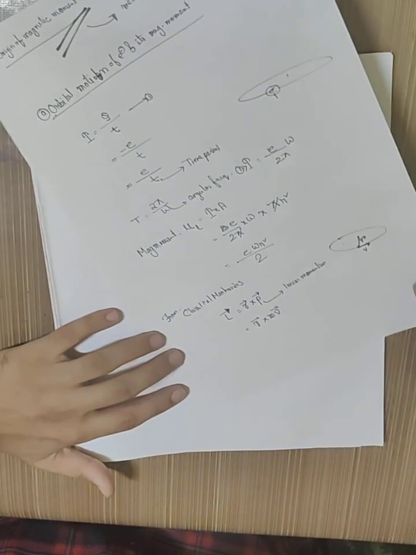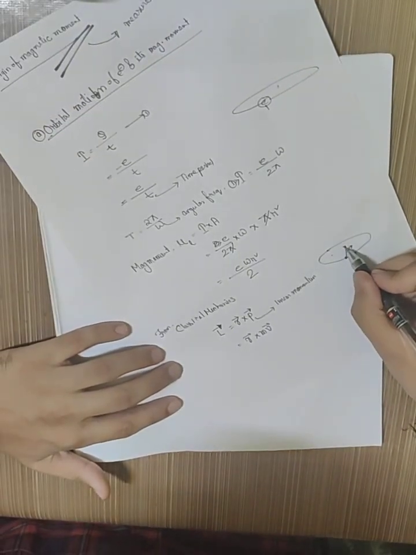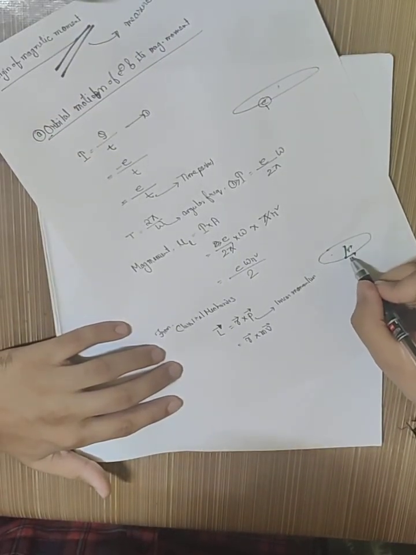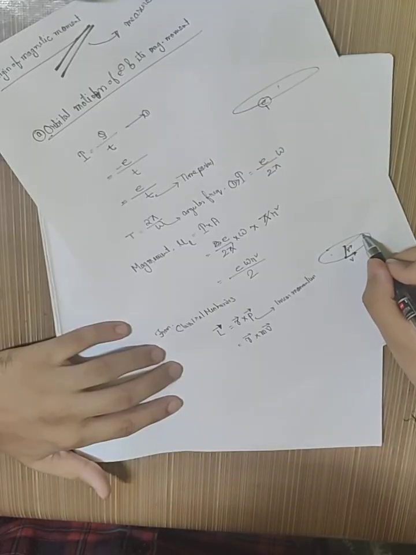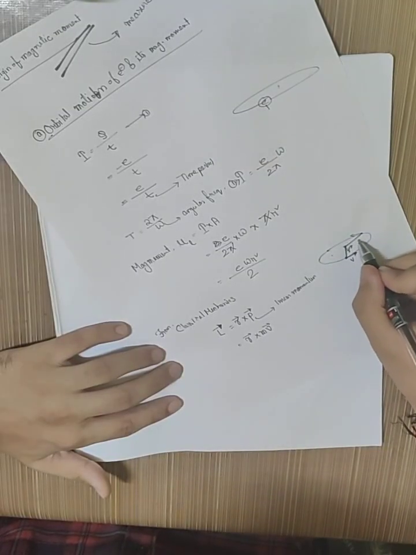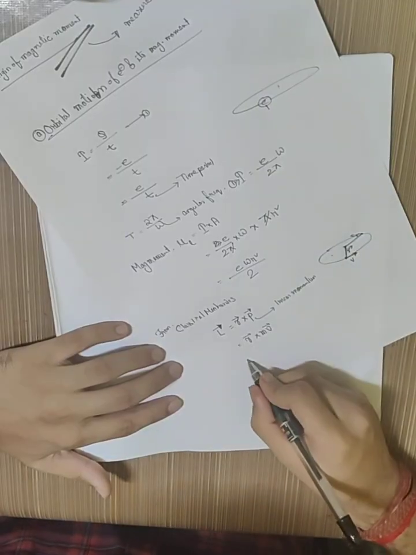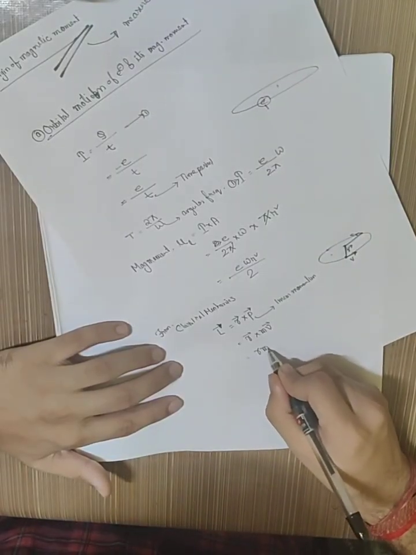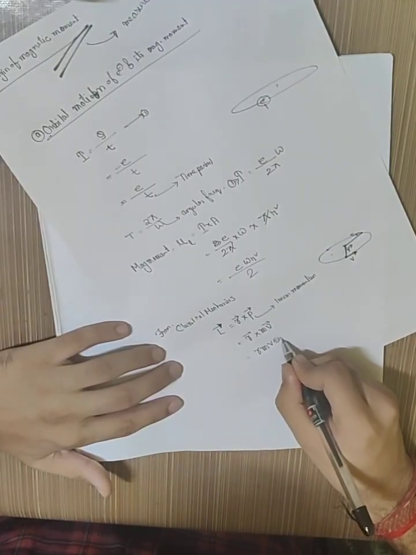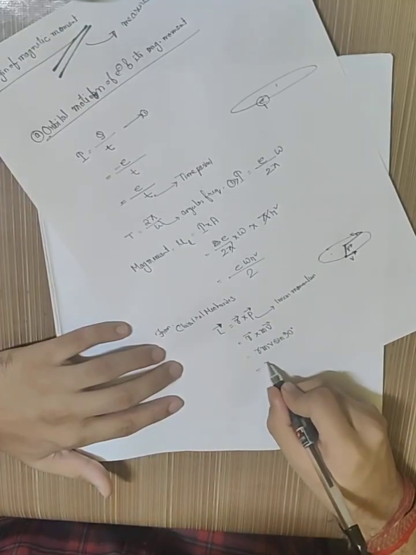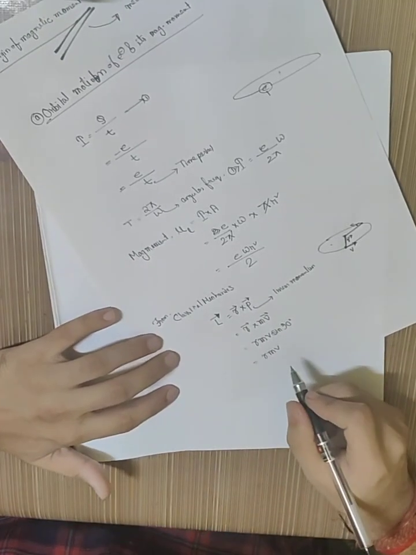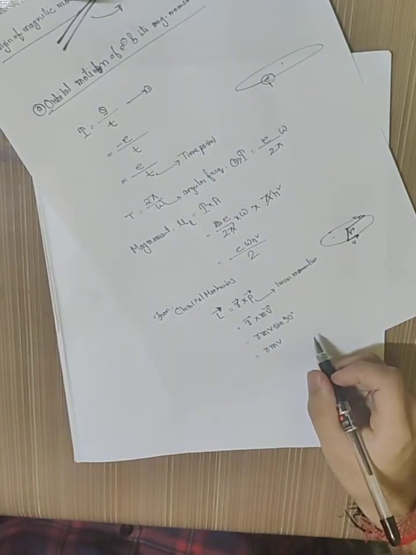As we have seen, the radius vector r is perpendicular to velocity. Suppose the particle is here, radius vector will be here and the velocity will be here. It always makes a 90-degree angle. Then r sine theta, and theta would be 90 degrees. The value of sine 90 is 1. Then that will be r and v.